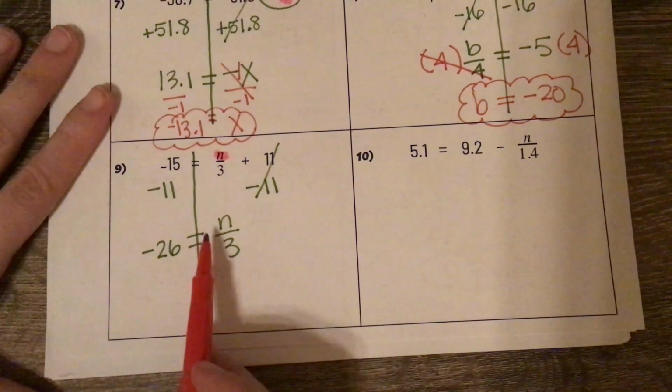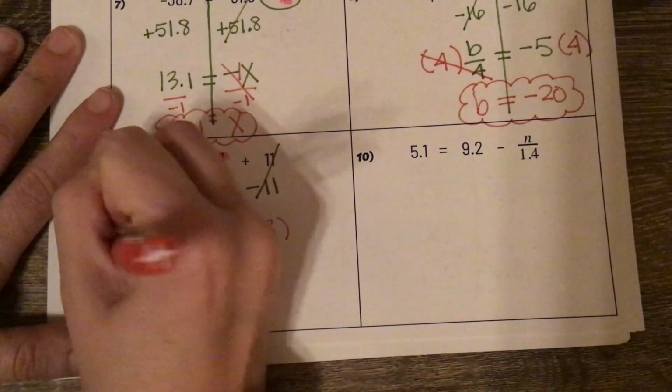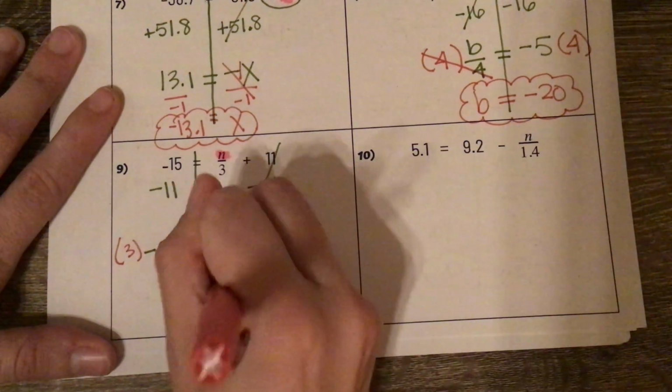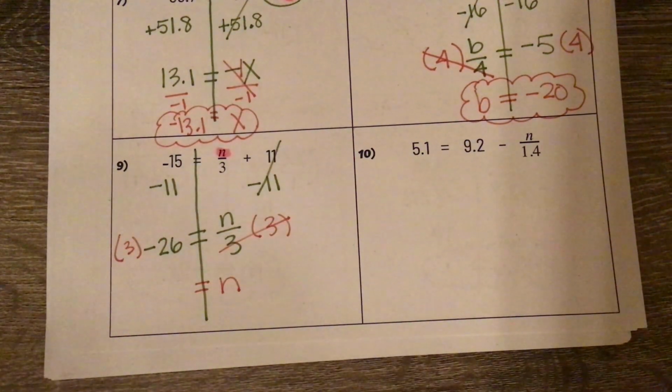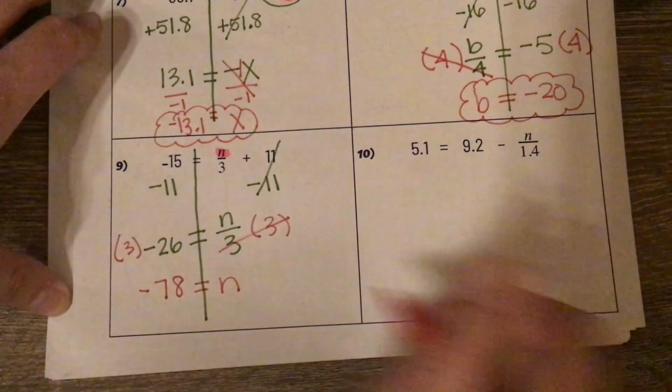Our variable is being divided by 3, so the opposite is to multiply by 3. It should cancel out on the side with the variable to be left with just 1n, and then negative 26 times 3 is negative 78.